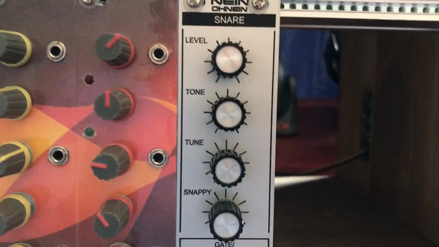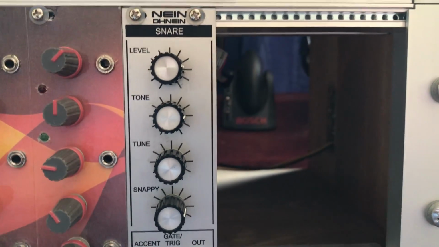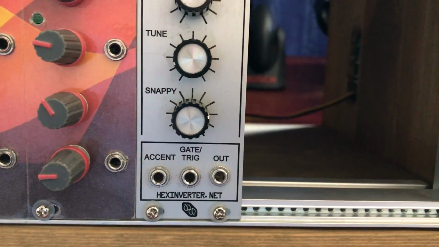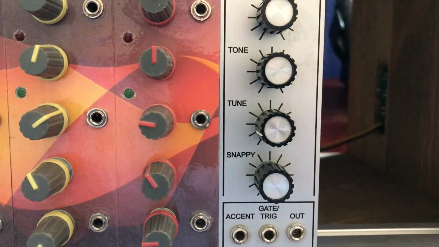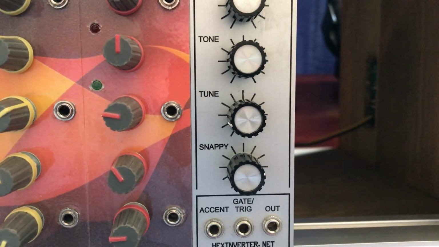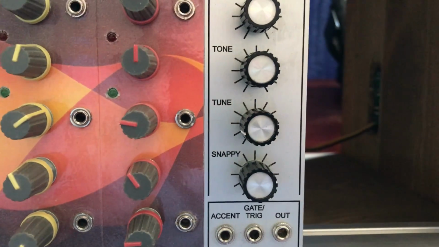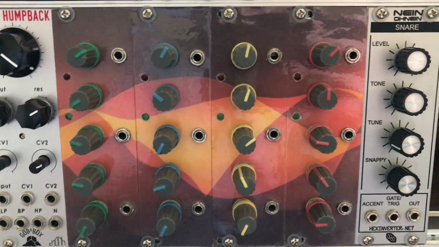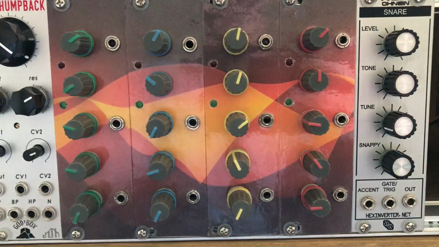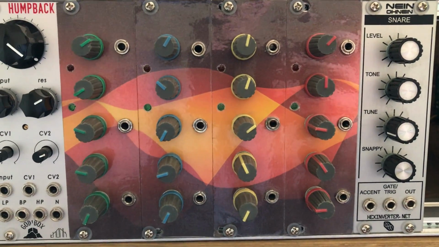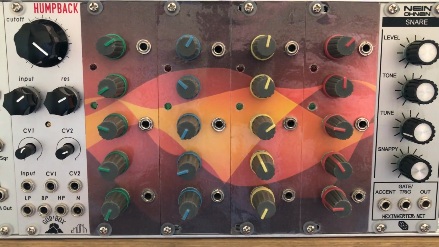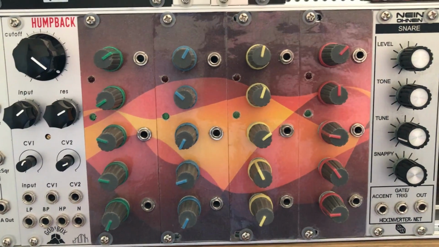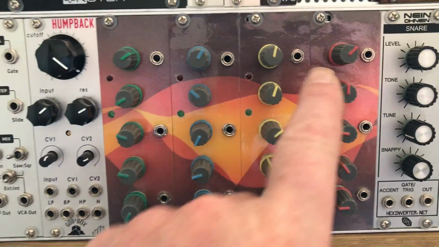Then below that, I've got the 909 snare by Hex Inverter. Now I've also got the 909 clap, but for some reason I think I've let the smoke out of it. It's a bit of a pain in the bum, but you get that. And I tell you what, if you are not flush with cash, so if you don't want to spend a heap of money but you need some drums or percussion, go and get yourself one of these, or a couple of these.